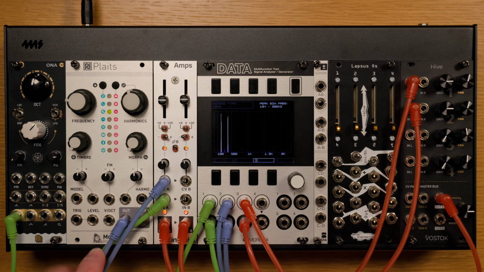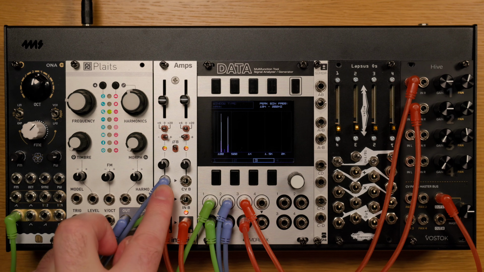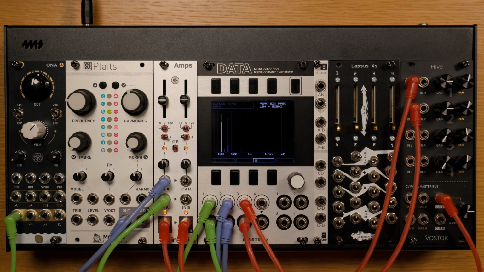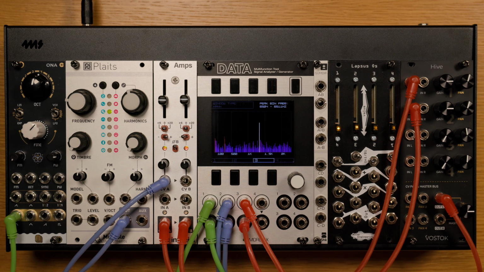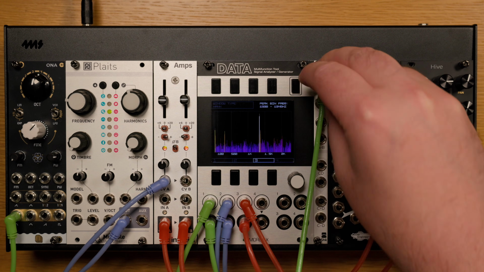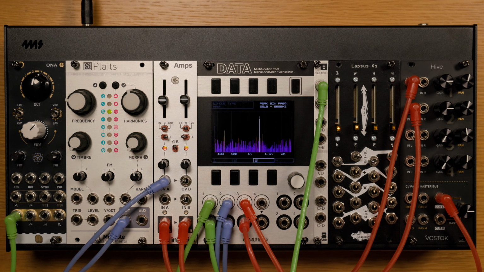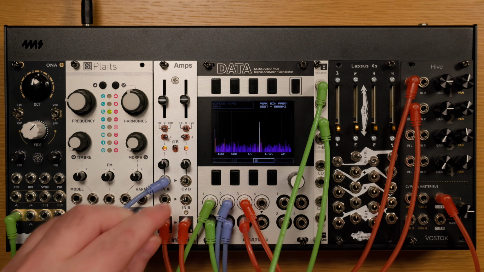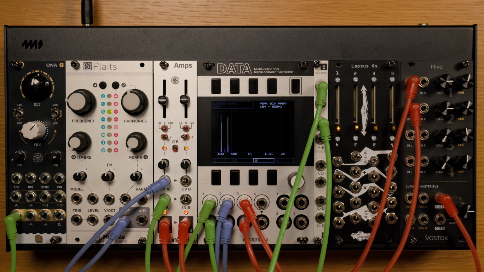Next, instead of taking the 2 signals from Ona and Plates and plugging them directly into the input of Amps, we're going to need to multiply each one. So we're going to unplug the signal from Ona and plug it into our A input on the Sum Diff. And then we're going to take 1 copy of that and plug it back into A input on Amps where we originally had it.